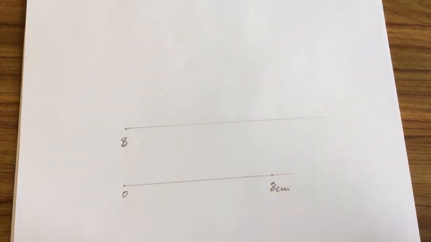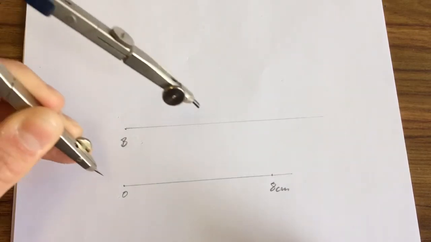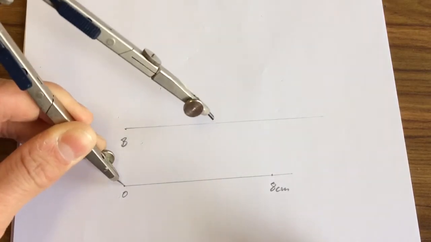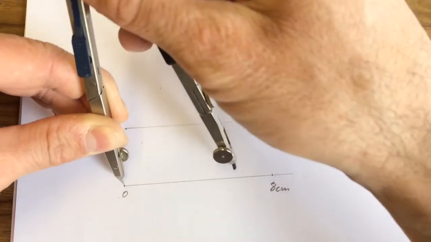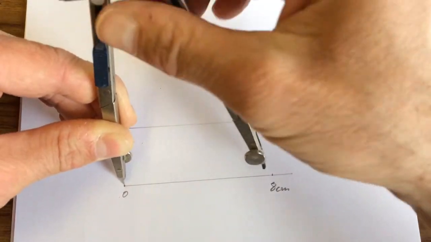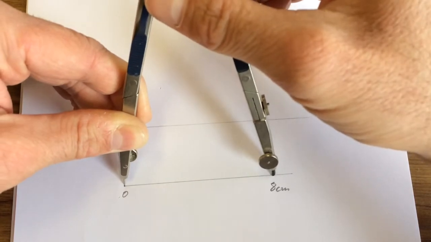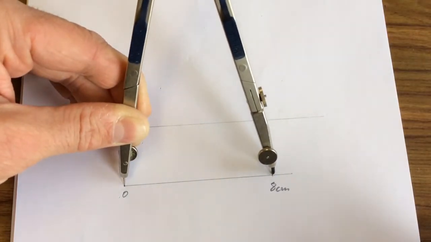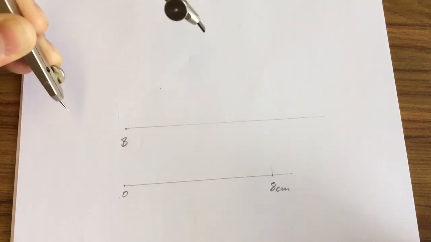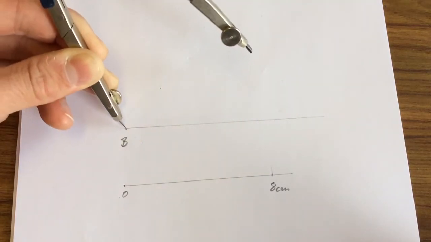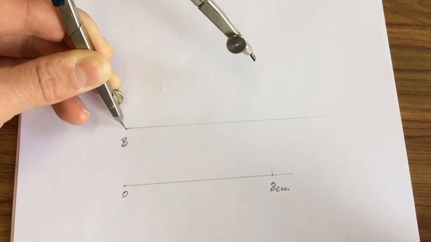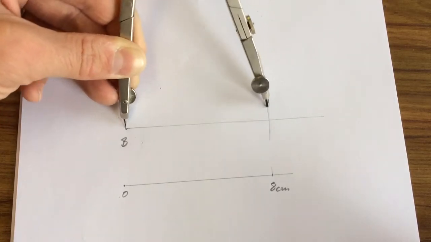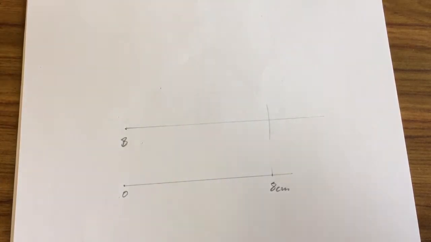8 centimetres there. Okay, so we need to set our compass at 8 centimetres. So I place my compass point at 0, and I extend my compass nib out in line with 8, like so. Now, my sketch tells me that B to C is 8. So I go back to B and I swing an arc along that line, and this locates position C.